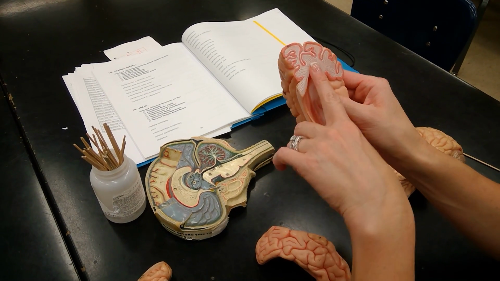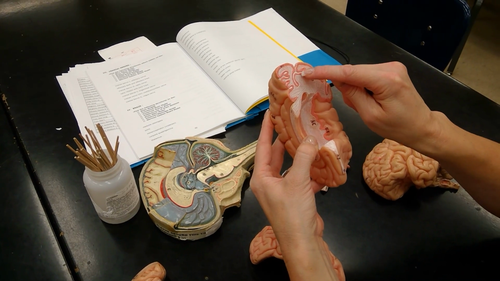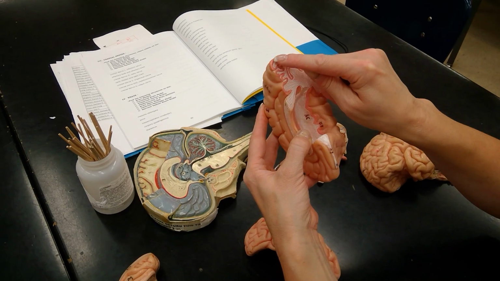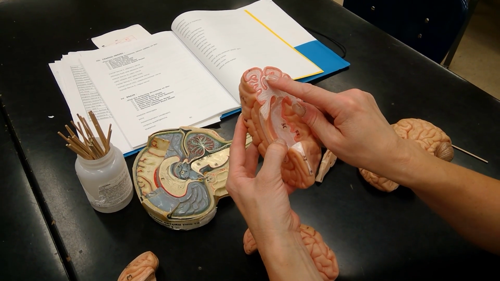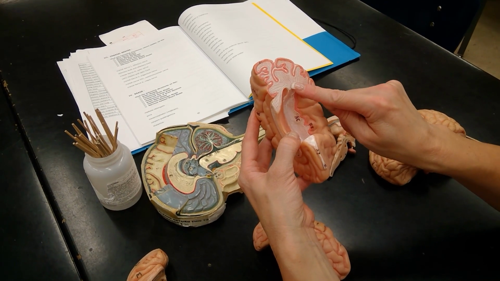Okay. This model also is cut to where you can see the cerebral cortex, which is this pink around the outside edge, following all the hills and valleys of all the regions of the cerebrum. Cerebral cortex, and then the white material here is the central white matter.